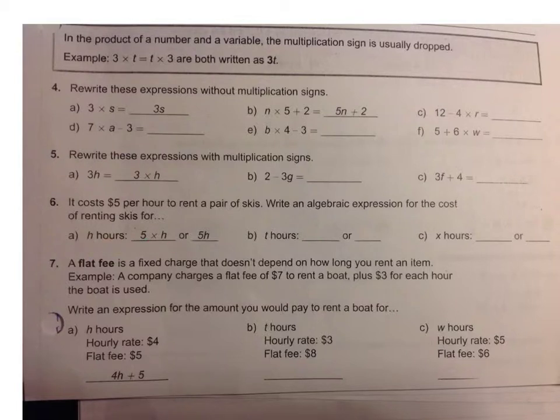Here, our first word problem, our first real life situation that uses algebra. So it costs $5 per hour. So per hour is multiplication, $5 for every single hour. The hours is your variable, because this changes. You could rent for 1 hour, 2 hours, 5 hours, that changes. And that word per, you might want to add to your vocabulary sheet for multiplication, so that you know that per always means multiply.